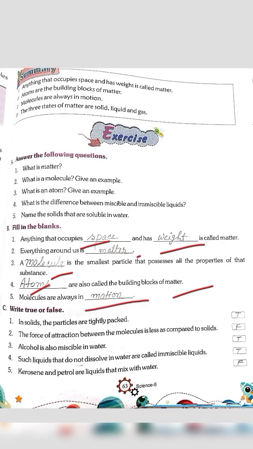Next question type, write true or false. In solids, the particles are tightly packed. That is true. Next, the force of attraction between the molecules is less as compared to solids. The statement is false. Next, alcohol is also miscible in water. The statement is true. Next, liquids that do not dissolve in water are called immiscible liquids. The statement is true. Next, kerosene and petrol are liquids that mix with water. That is false. They are immiscible liquids.